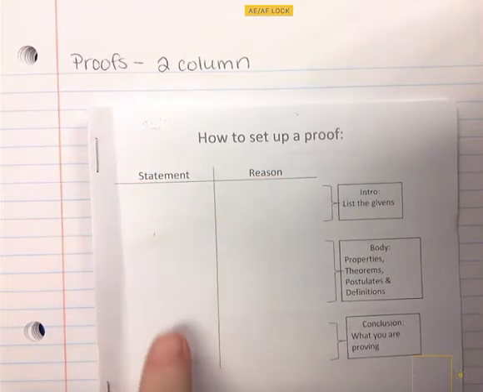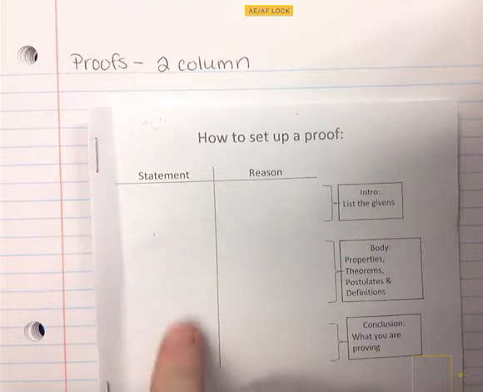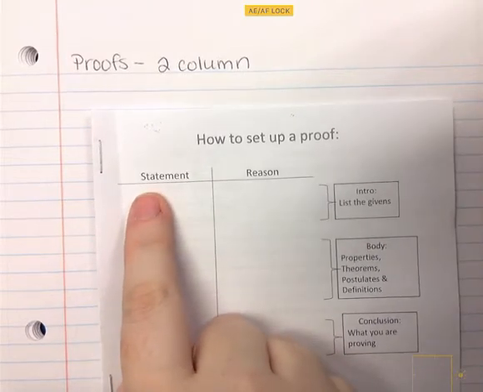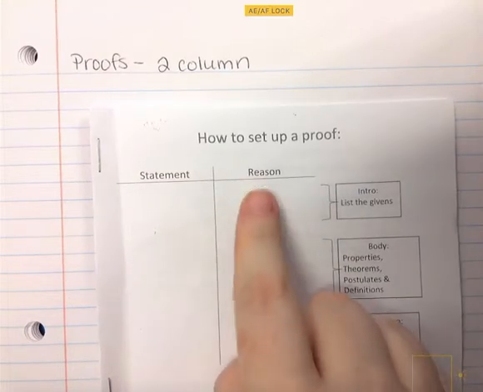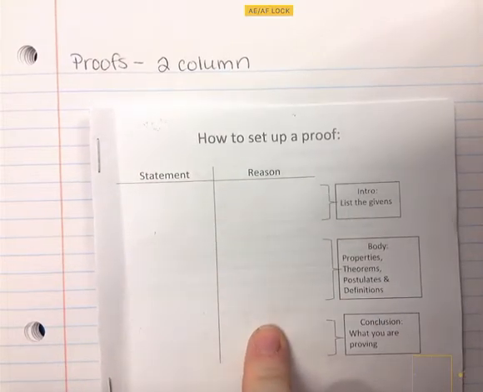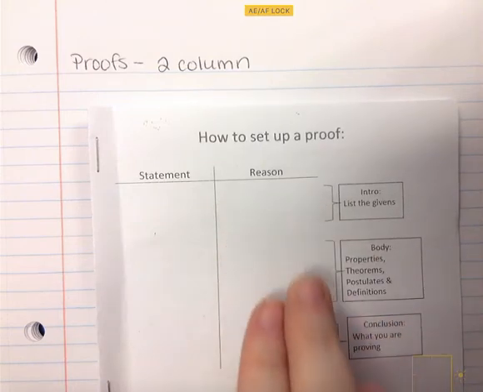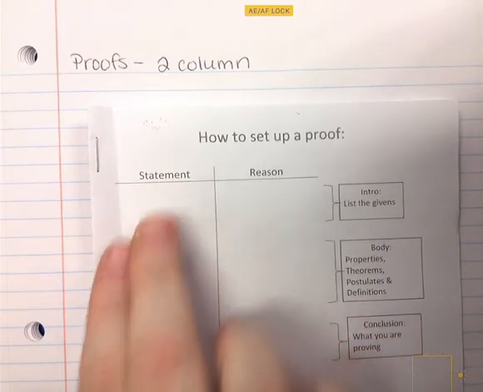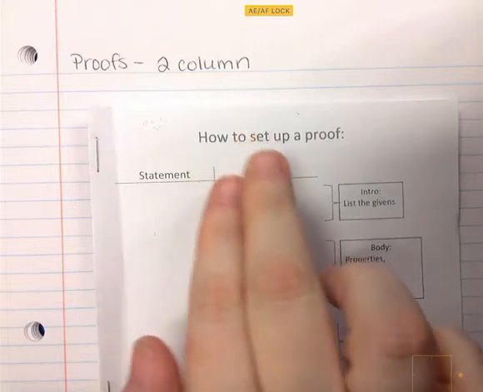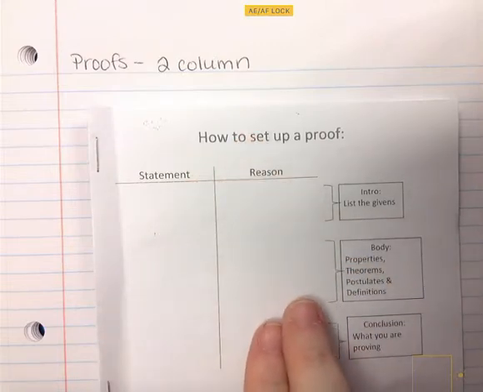The statement column is where you put your statements, as in your congruency statements, anything that you can prove. The reason column is why you can prove it. So we always have to make sure we understand that in order for us to say a statement, we have to have the reason why. We can't assume we know why. You have to give an actual reason.